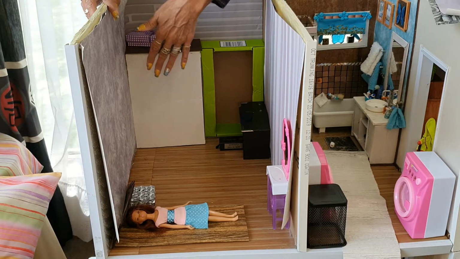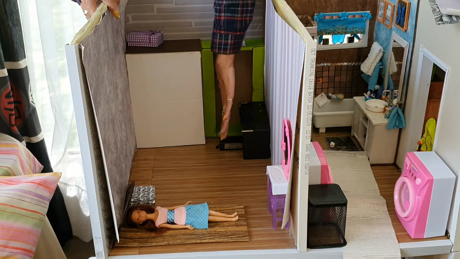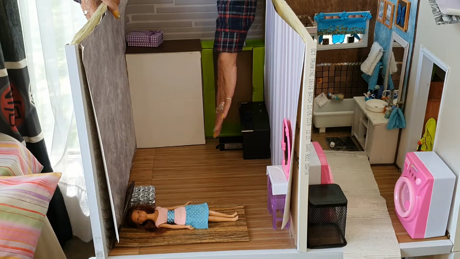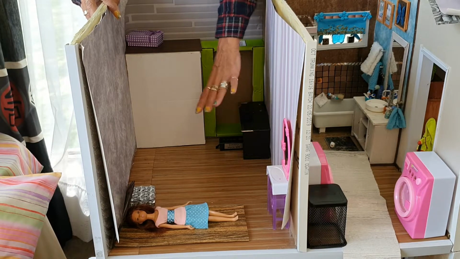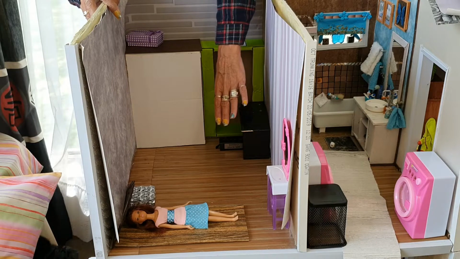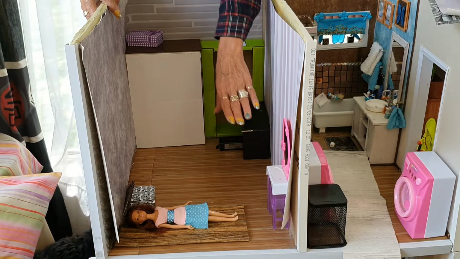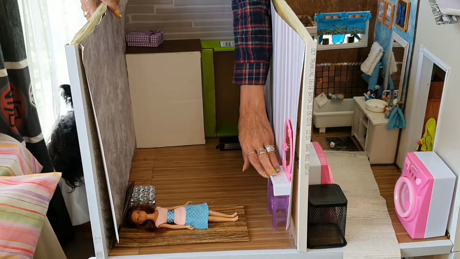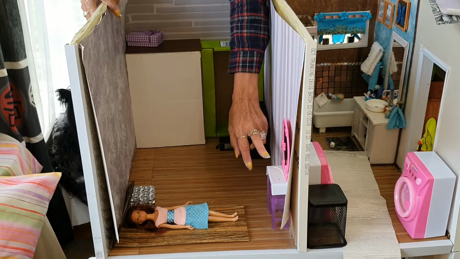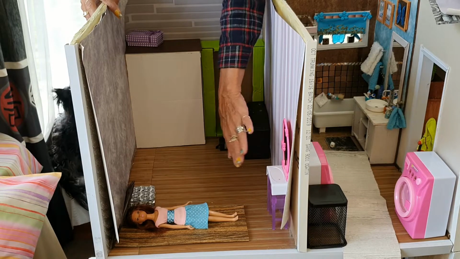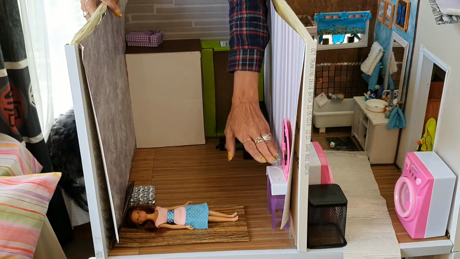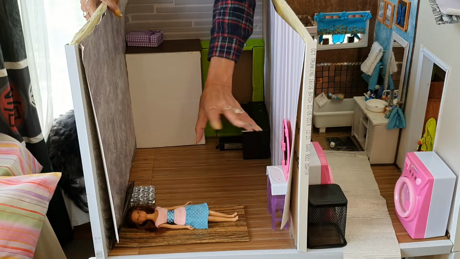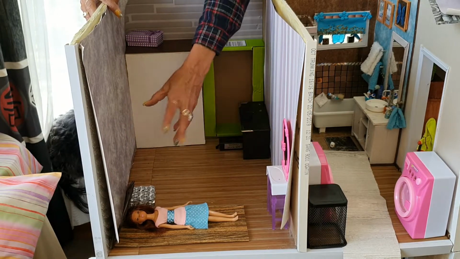And then I'm going to put a study table against this wall. This is not a study table, I'm just thinking about the place. I just borrowed it from the other house. I'm not going to use this in her room. I'm going to make her one, but I just wanted to put it here to see the space in the room.